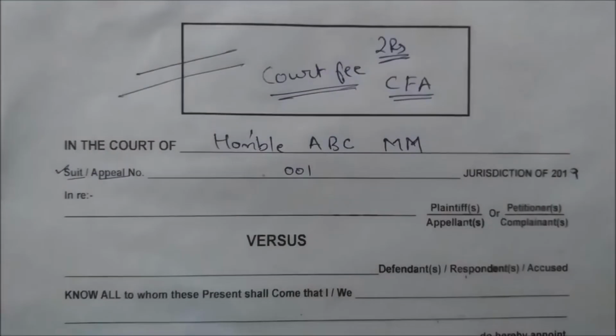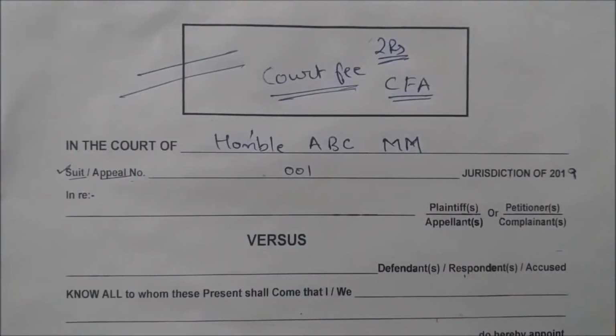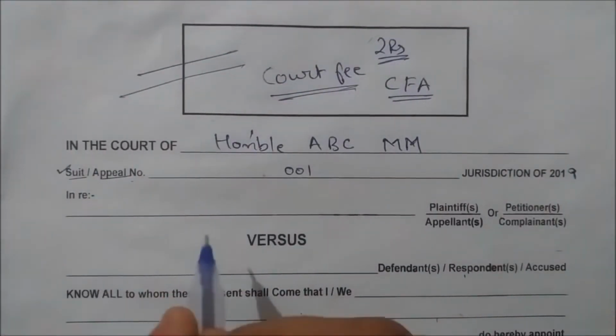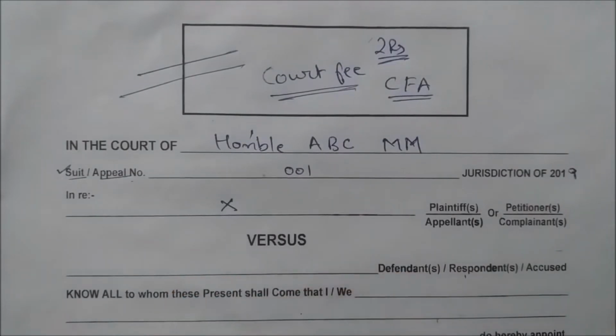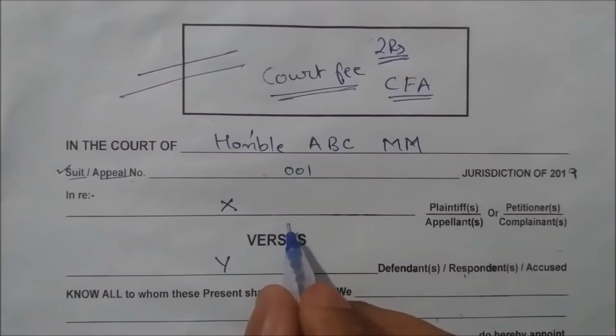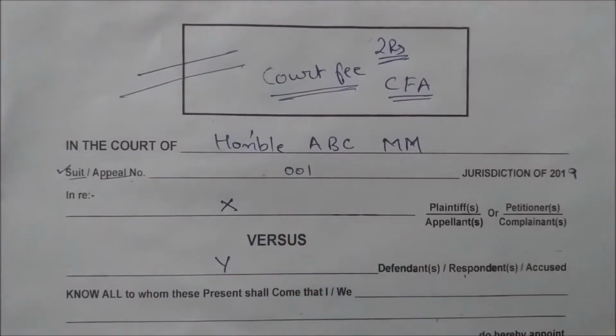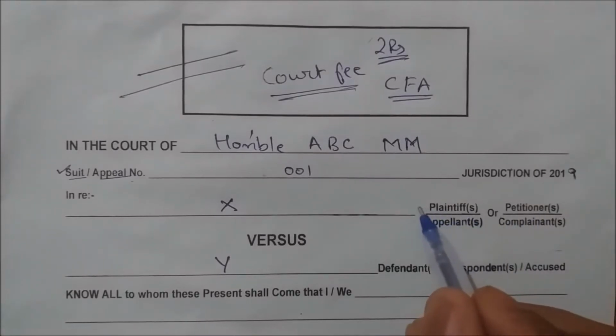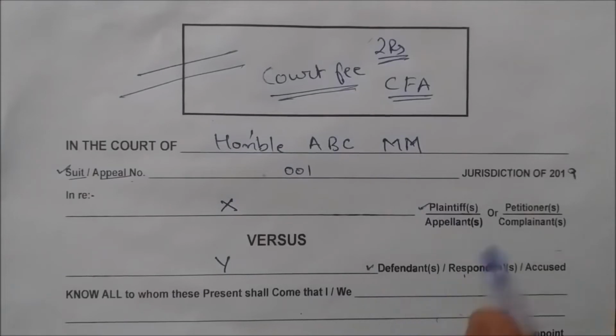Now you will notice there are many options given as the status of the suitor: plaintiff, appellant, petitioner, complainant, defendant, respondent, accused. If this is a civil case, then we have to tick plaintiff and defendant, or petitioner and respondent.